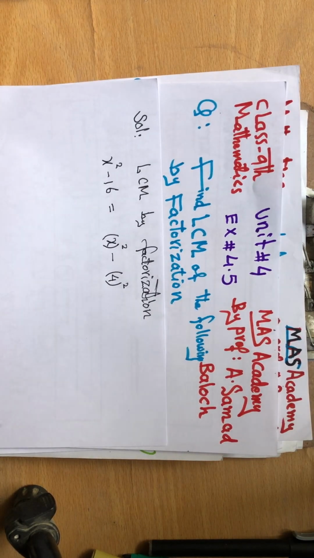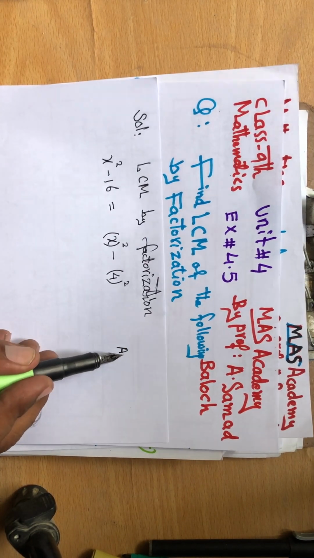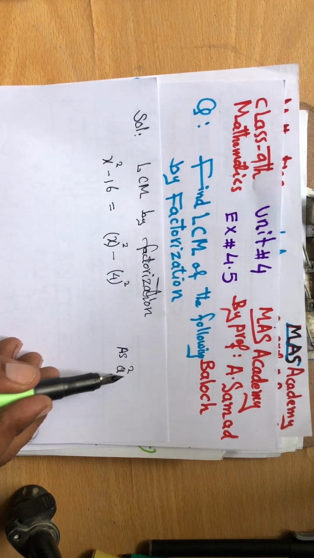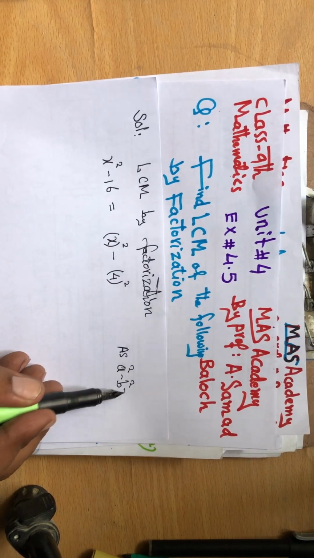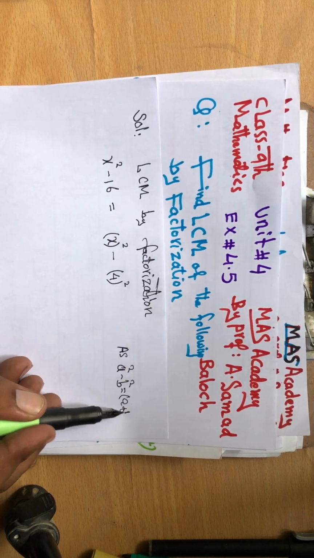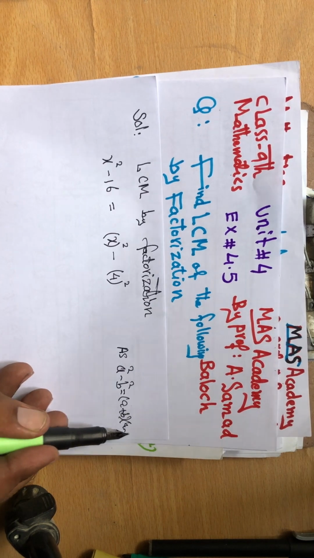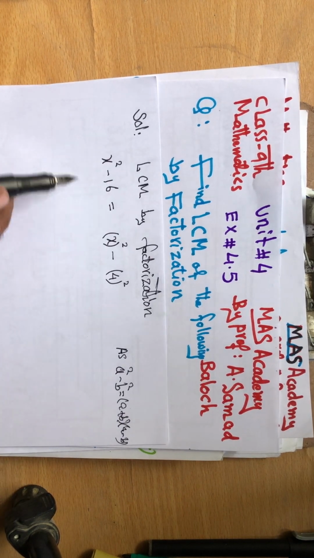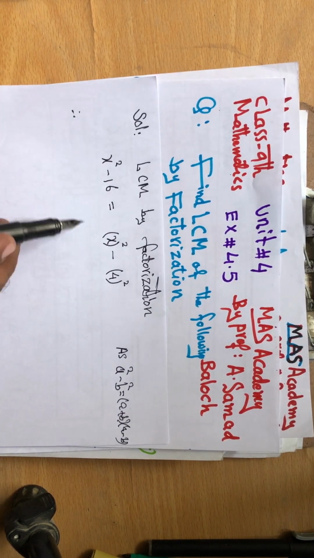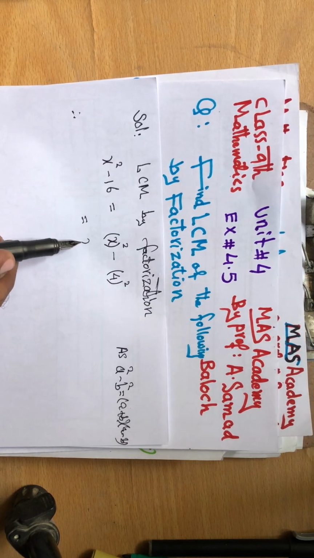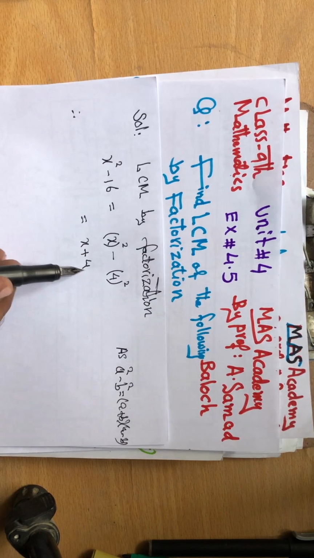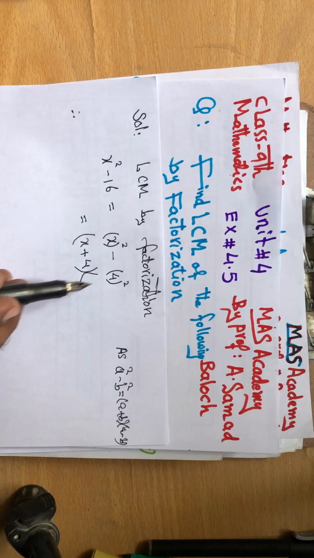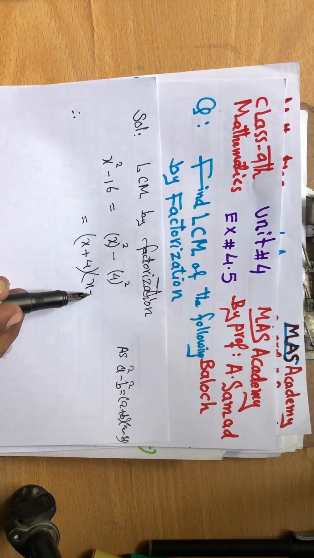Now we have a square minus b square, which can be written as a plus b, a minus b. Here x is our a and 4 is our b, so we can easily write a plus b, x plus 4, and a minus b, that means x minus 4.